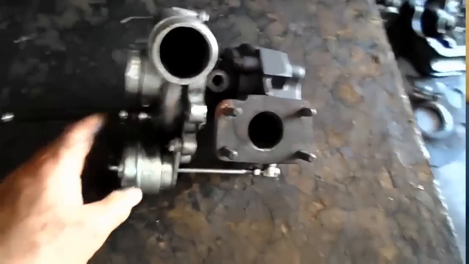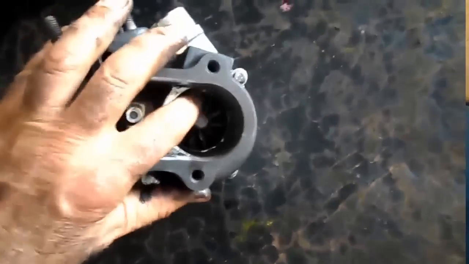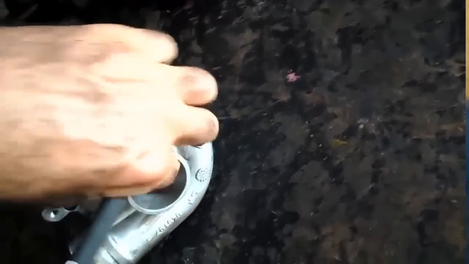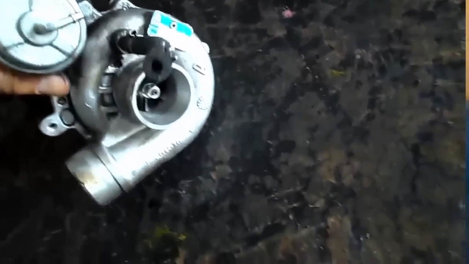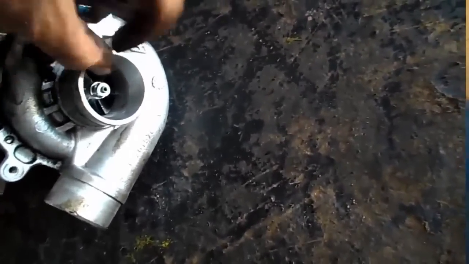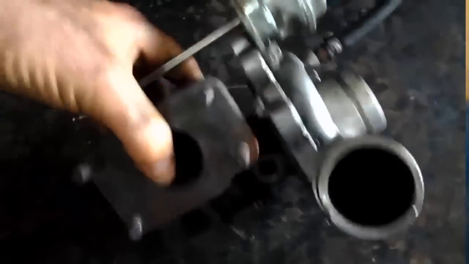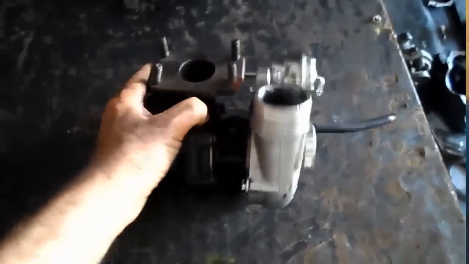This is the turbo. A turbine. Two kinds of turbines. This is the turbo. It should not be loose, it should be tightened, that axle there.